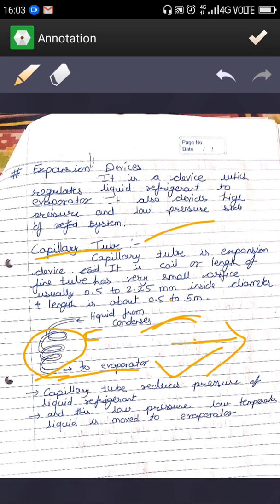Now you can see the description of capillary tube here. Capillary tube is an expansion device. It is a coil or length of fine tube, has a very small orifice, usually 0.5 to 2.25 mm inside diameter, and length is about 0.5 to 5 meter. So you can see the diameter of this capillary tube is very small, but its length is very high, which is 0.5 to 5 meter.